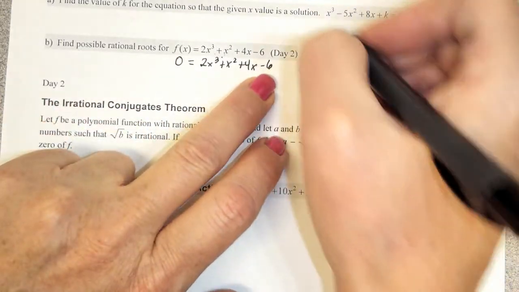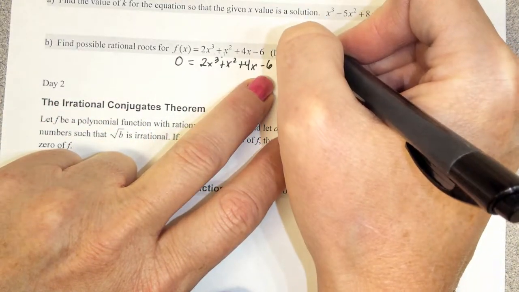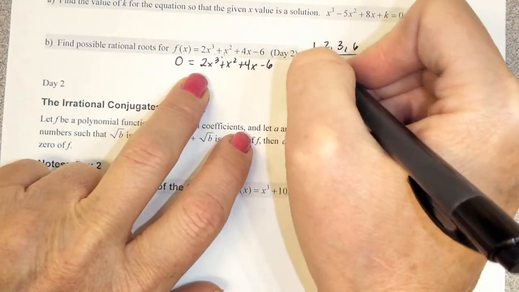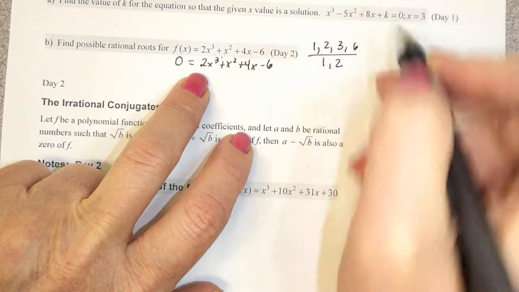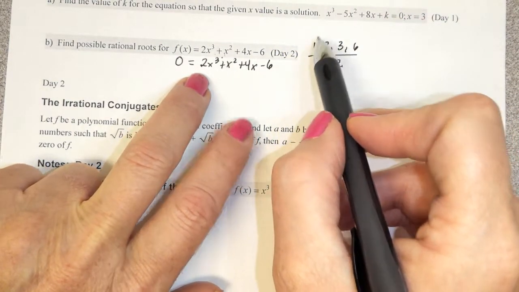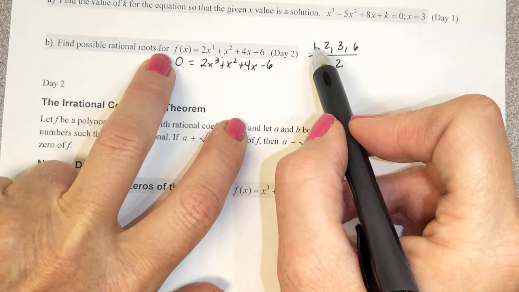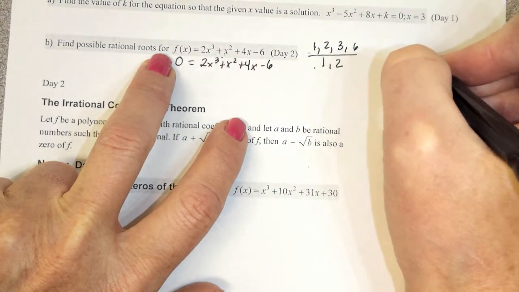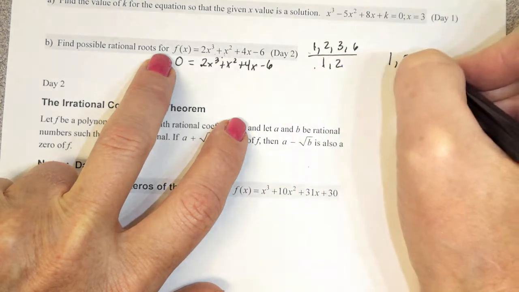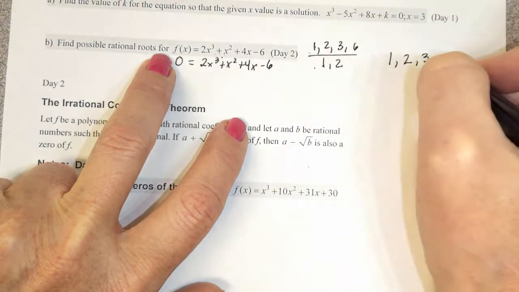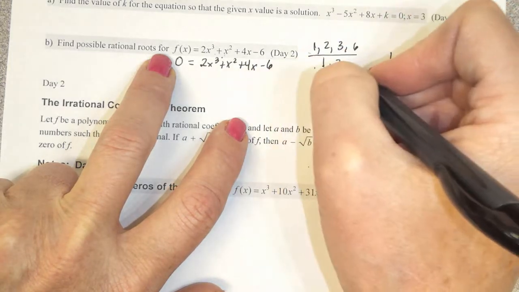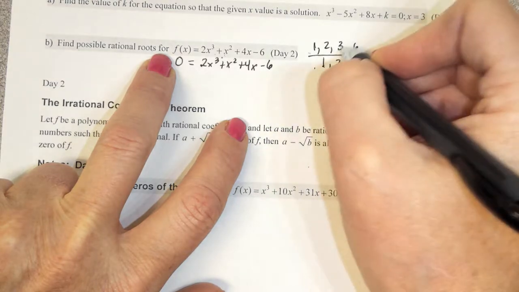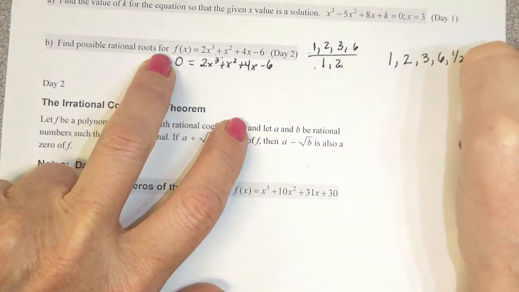Tell me numbers that are factors of 6. 1, 2, 3, 6. Tell me factors of 2. 1 and 2. So now, any number that is going to be a root can only be 1 divided by 1, which is 1. 2 divided by 1, 2. 3 divided by 1, 3. 6 divided by 1, 6. 1 divided by 2, a half. 2 divided by 2, I already have it. 3 divided by 2.